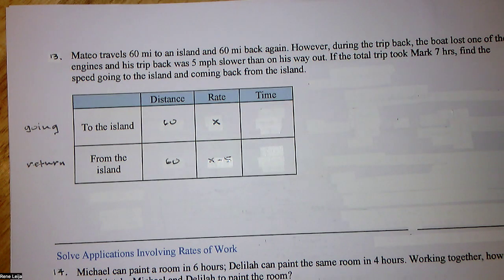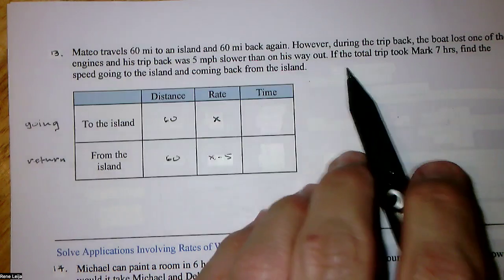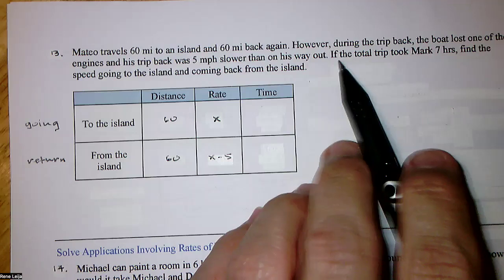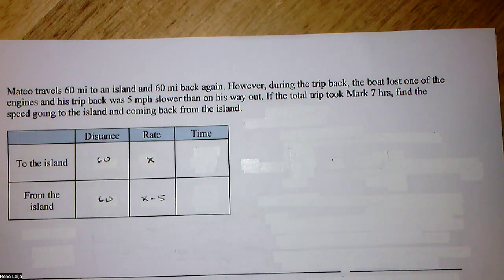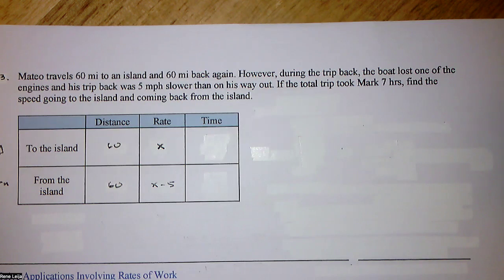Okay, so the only other thing that they've given us about time is this. It said if the total trip, okay, that's different. Last time, in the last example we did with Danny and Dana, they traveled the same amount of time.